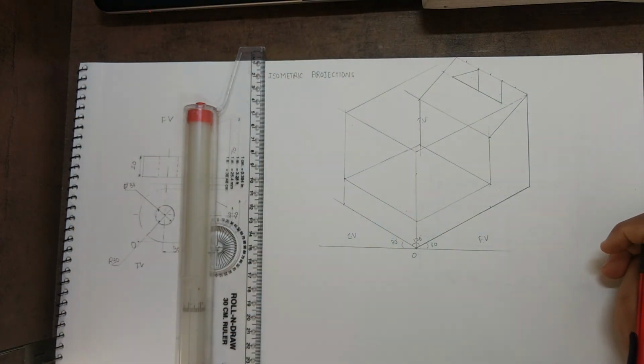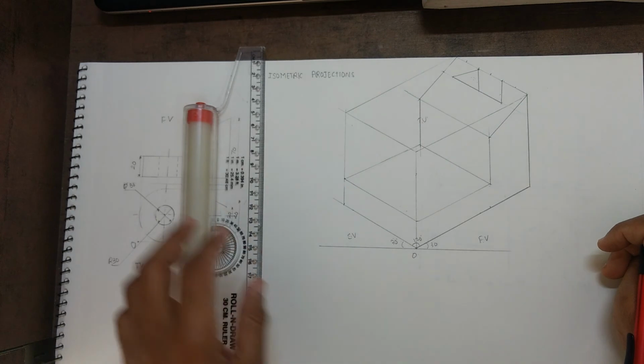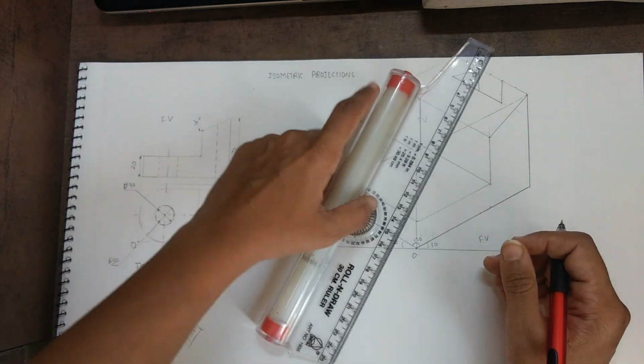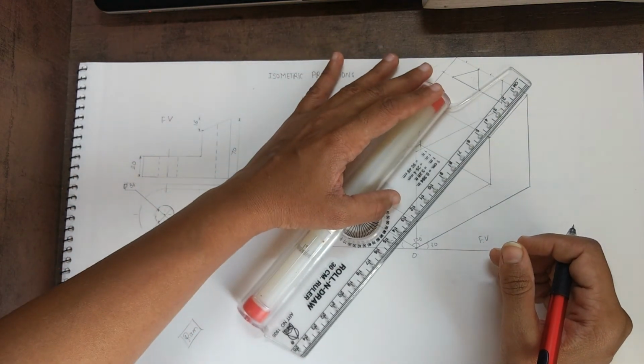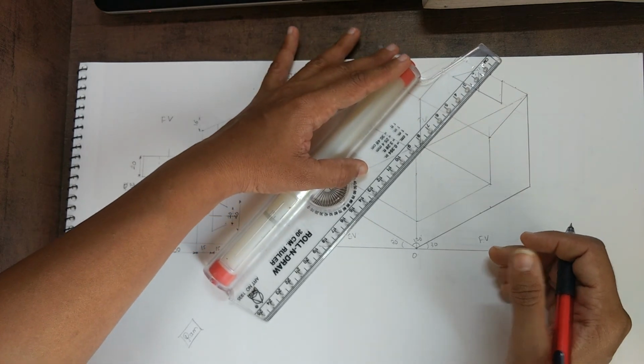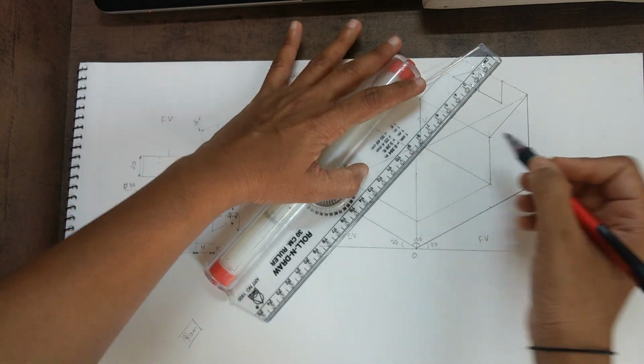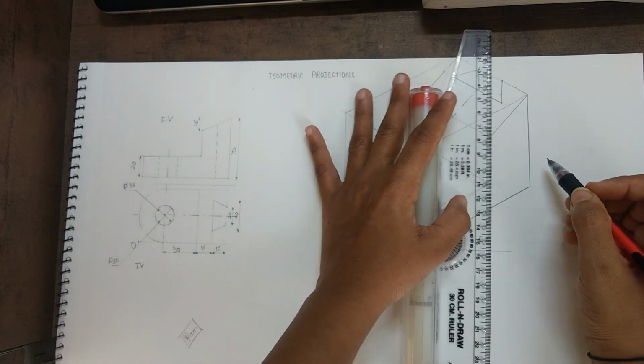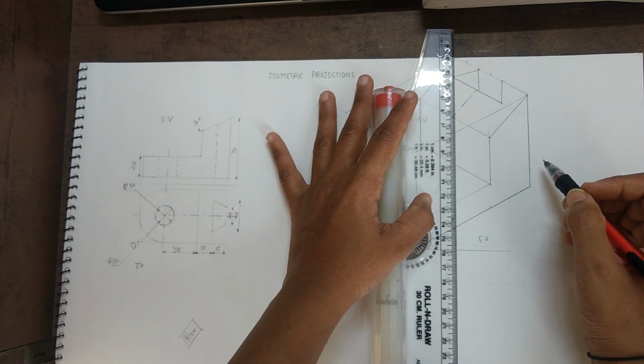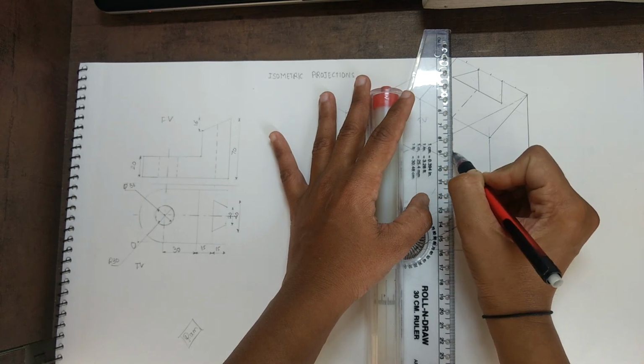Now about the side view, what we need to do is first just draw the center line. Okay, according to the surface we are going to draw that center line. Okay, like this.